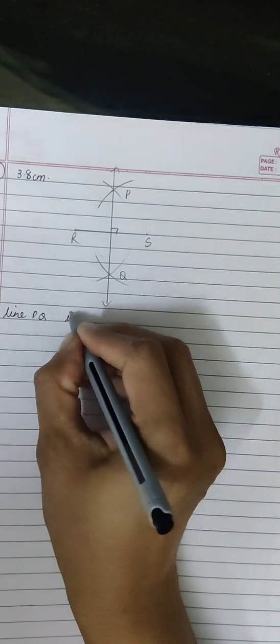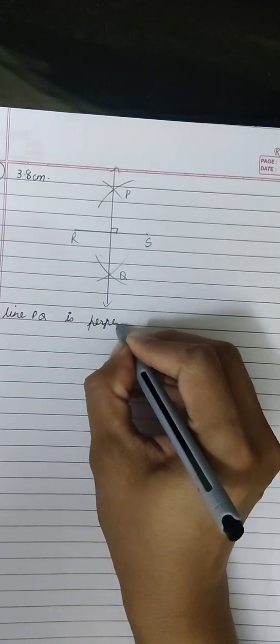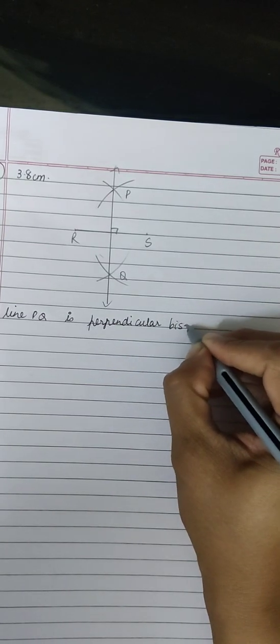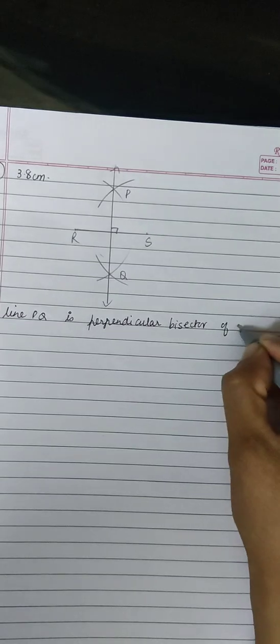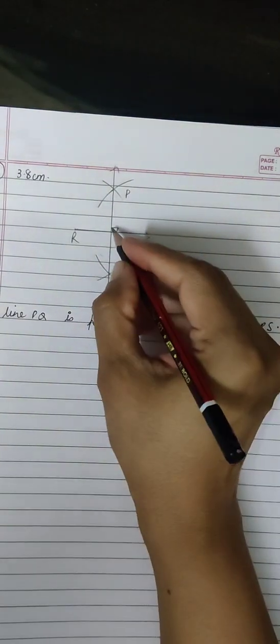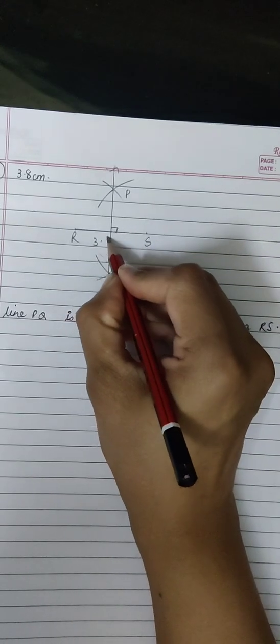So what do I say? Line PQ is the perpendicular bisector of seg RS. Perpendicular means 90 degrees. And how long was seg RS? 3.8 centimeter.